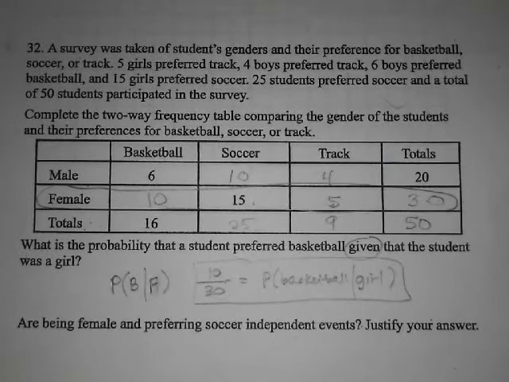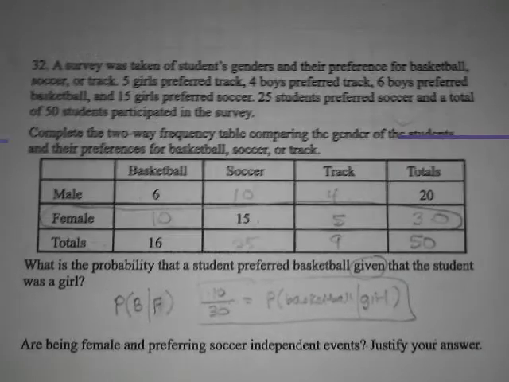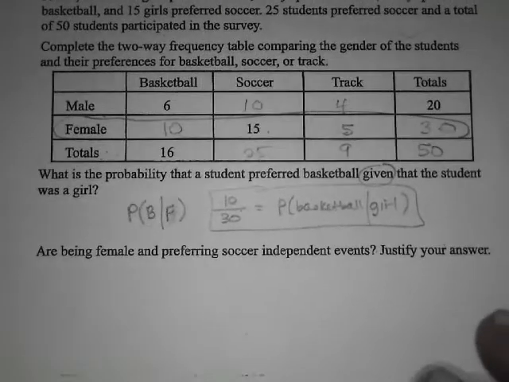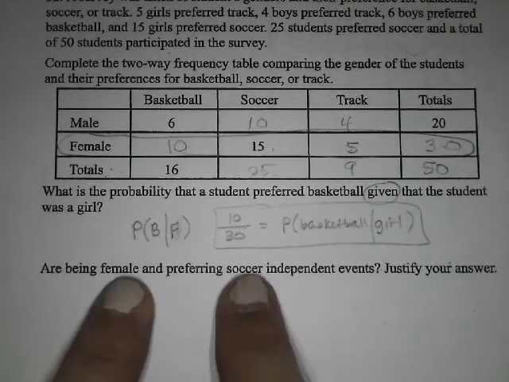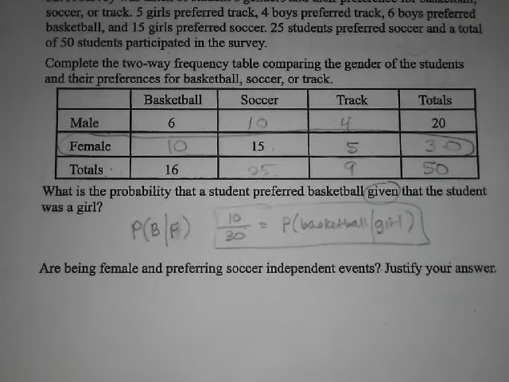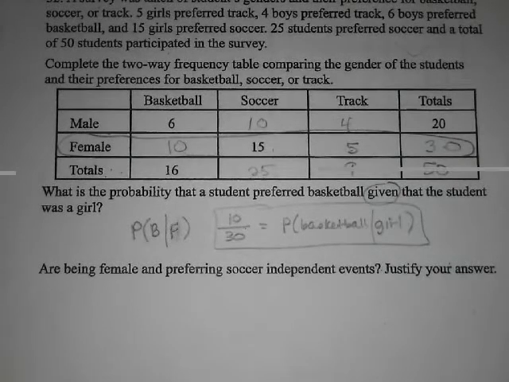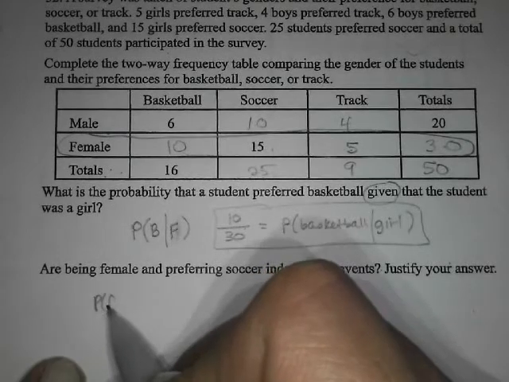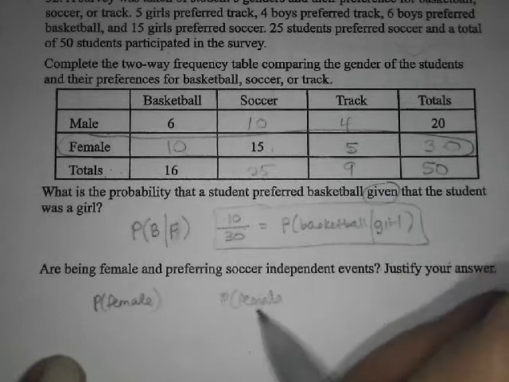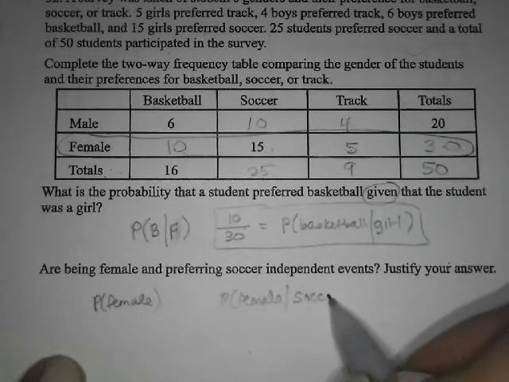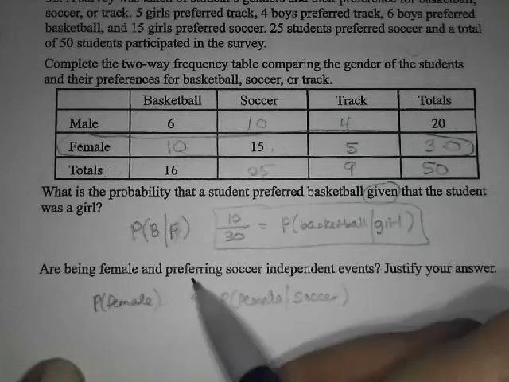Now, are being female and preferring soccer independent events? So, what do we have to calculate? There are 2 calculations that have to be made if our 2 variables are female and soccer. What are they, Morgan? Correct. Being a female, given that you prefer soccer, right? Okay? Those are your 2 probabilities that you know.